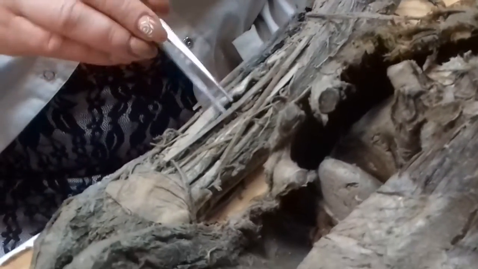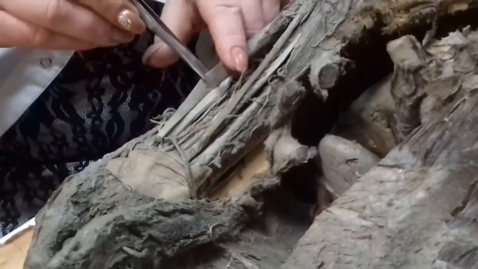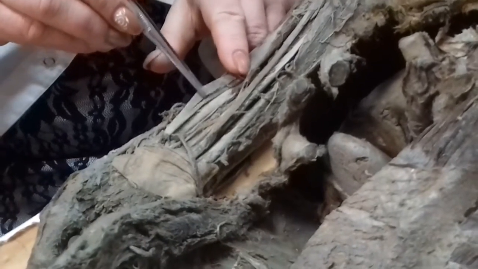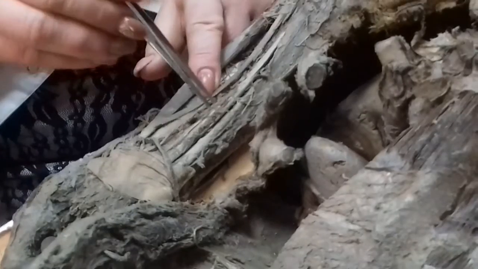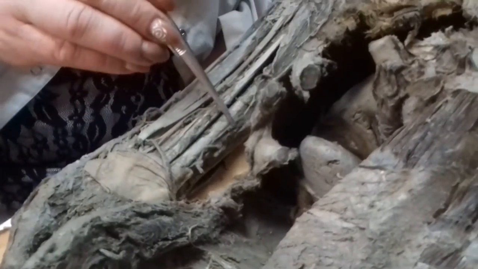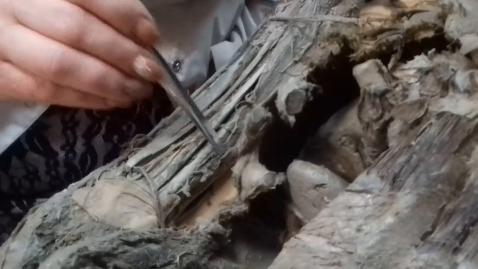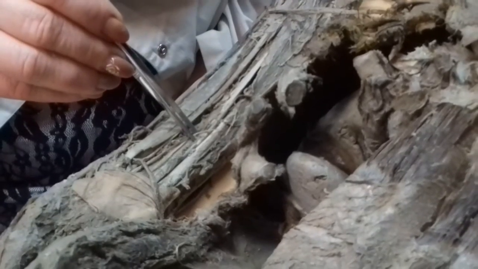Radial groove. Radial groove between brachioradialis and flexor carpi radialis. Median groove between flexor carpi radialis and flexor digitorum superficialis. Ulnar groove between flexor digitorum superficialis and flexor carpi ulnaris.